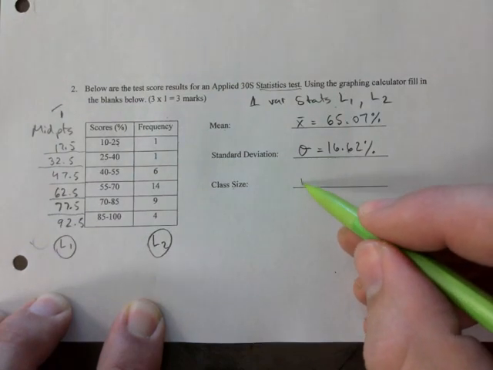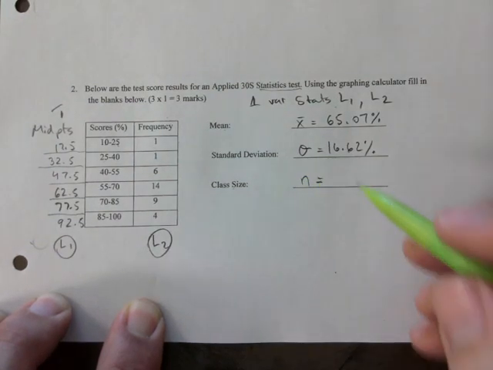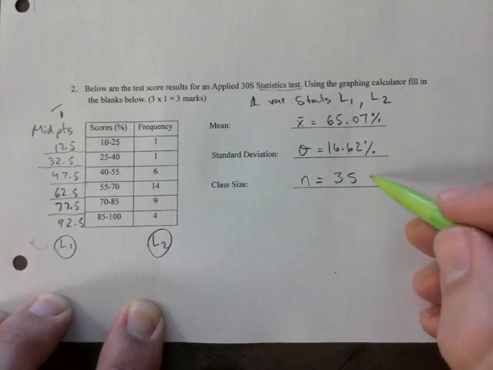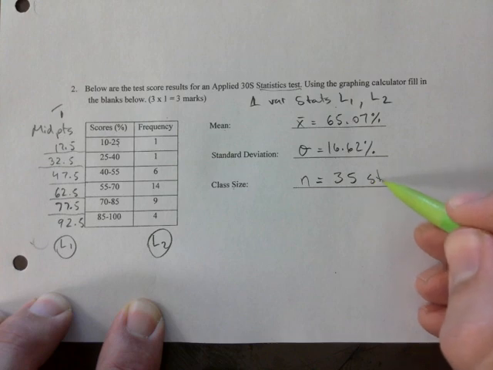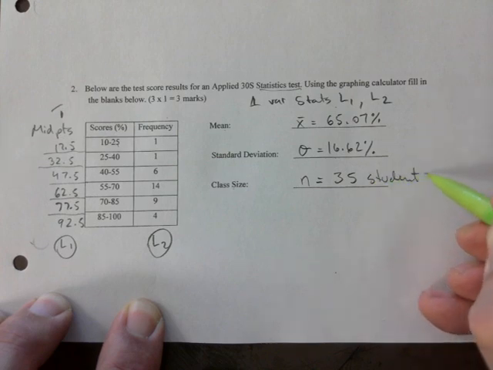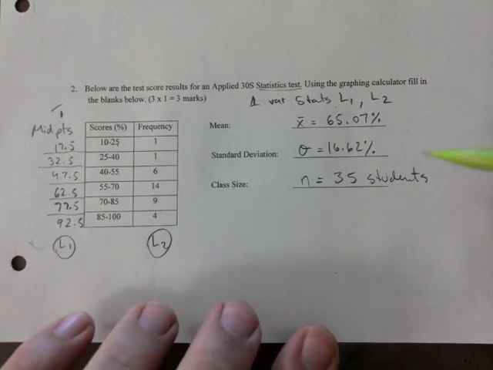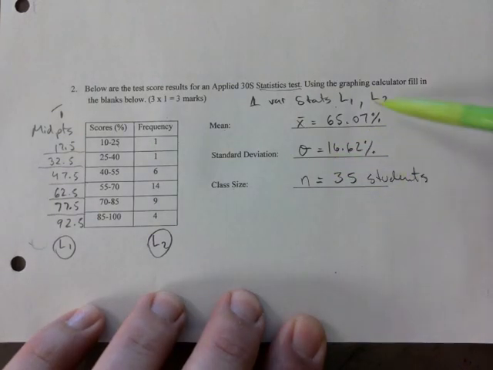And class size is technically N, which is 35, what would that be? Students or tests, right? Students. You could say test scores or tests or anything like that. I would accept that because it would mean about the same thing. Okay. So I would give you in total here 2 marks in total.